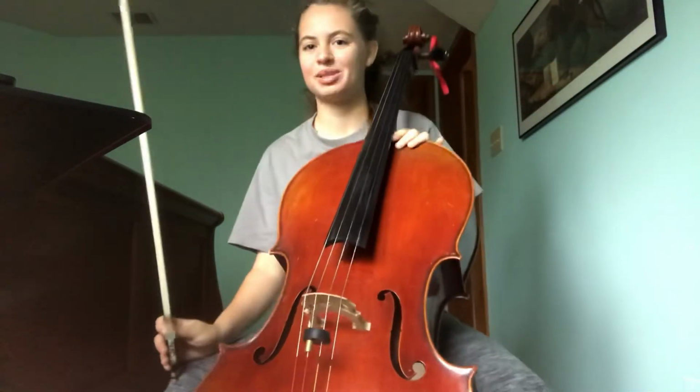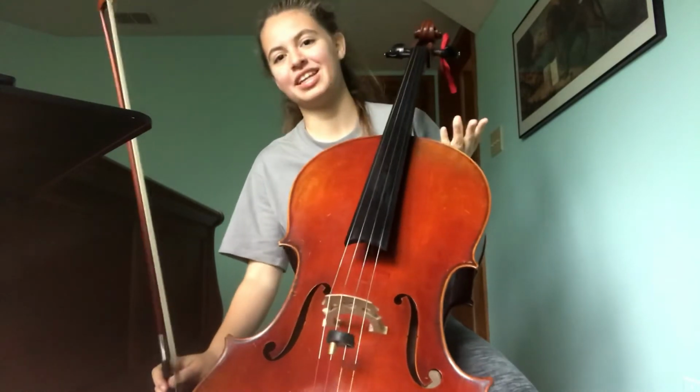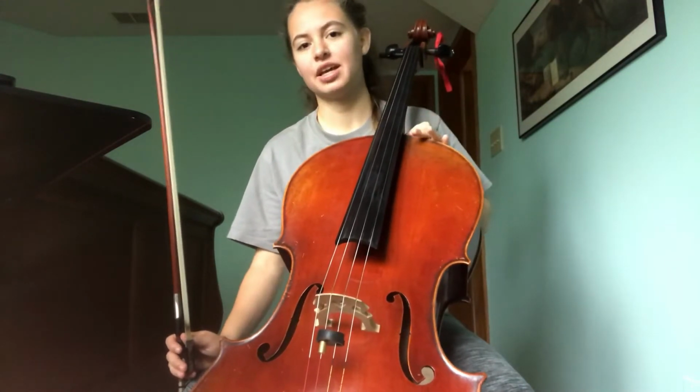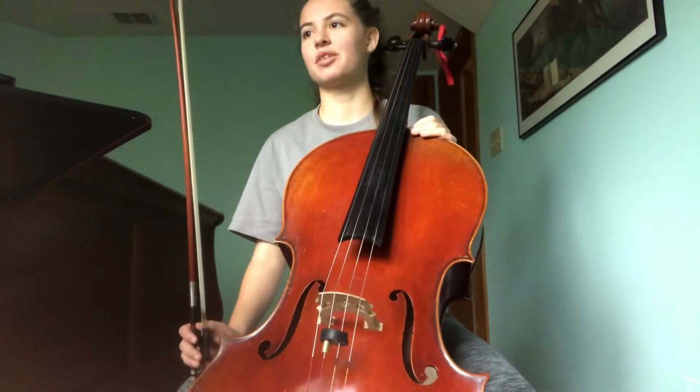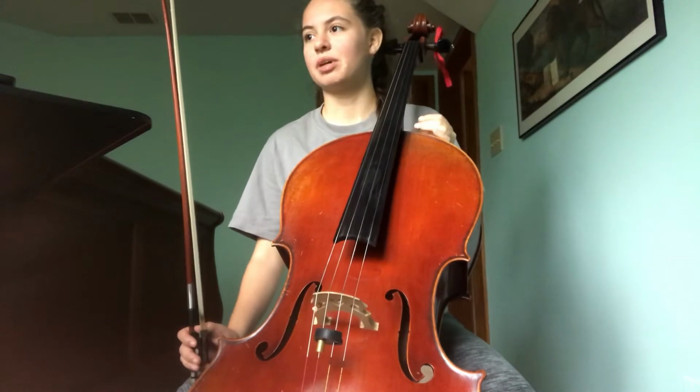Today we are going to be looking at the first of Dotzauer's 113 etudes for cello. This is on IMSLP, and you should have received a link for it in your email if you're not already working on these etudes. And we're going to start really at the very beginning, which is the first one, because it saves us some of the extensions that we're going to see later on.